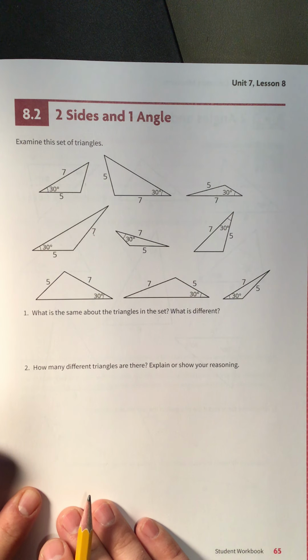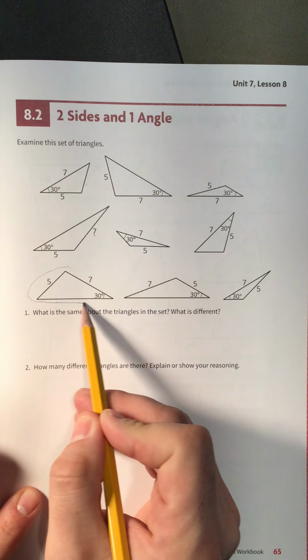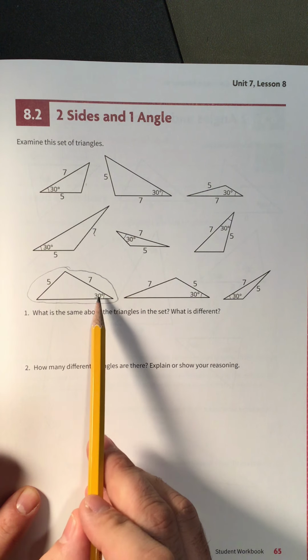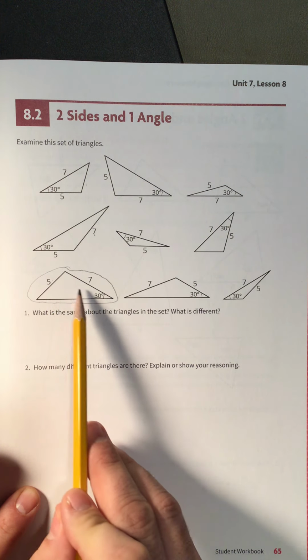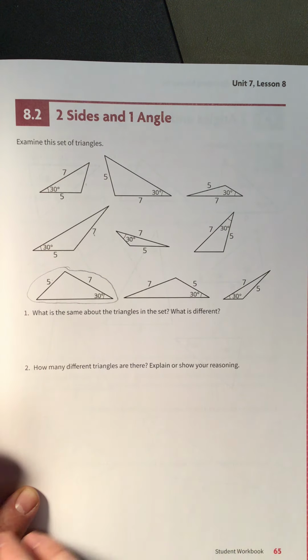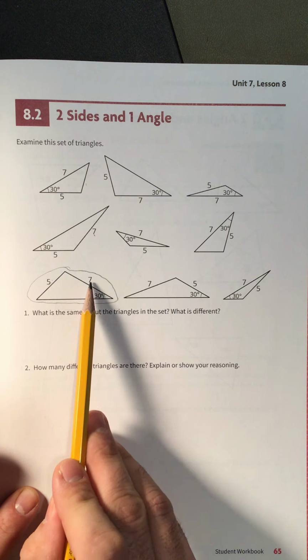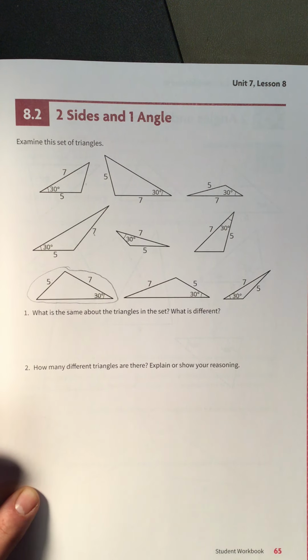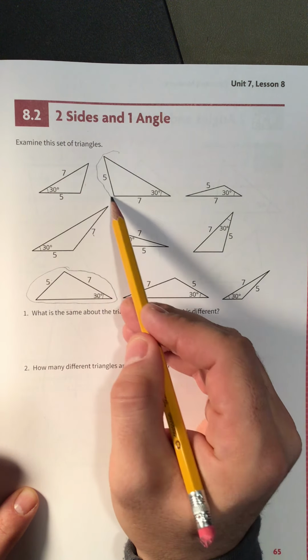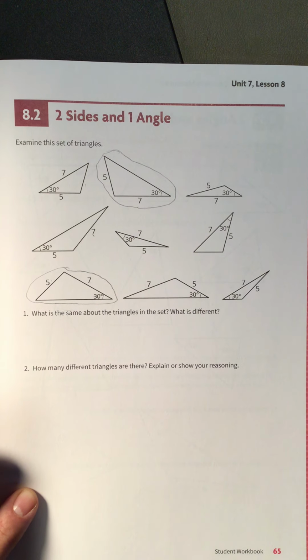So let's just start on this one. A couple things to note. What am I going to be looking for? Well, I'm looking for 30 and 5 to be across from each other, and the 7 to be next to the 30. There's no 5 next to the 30, but the 7 is, and again, the 30 is across from the 5. So do you see one of those? 5 is across from the 30 degrees, and the 7 is next to the 30. Hopefully you saw this guy right here.